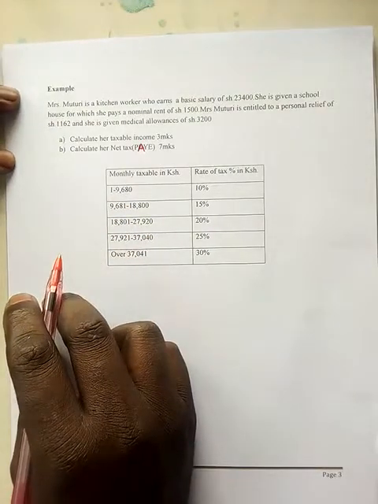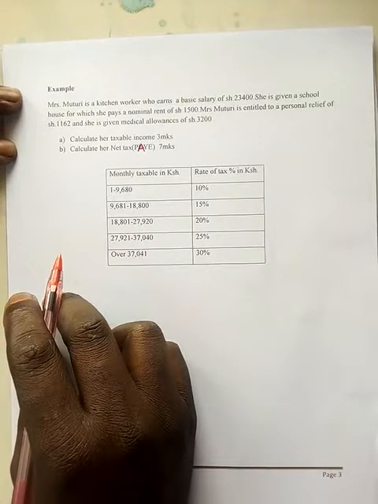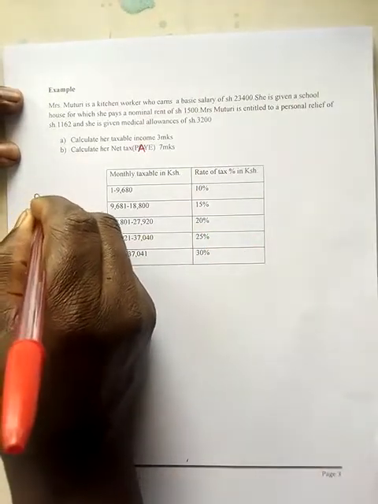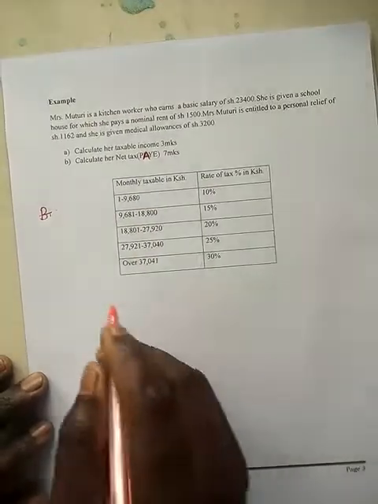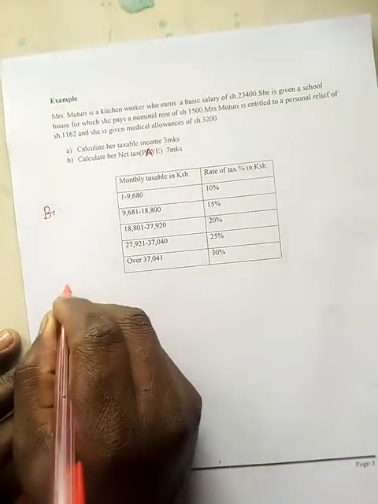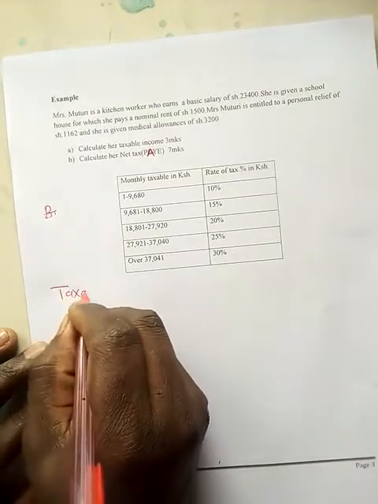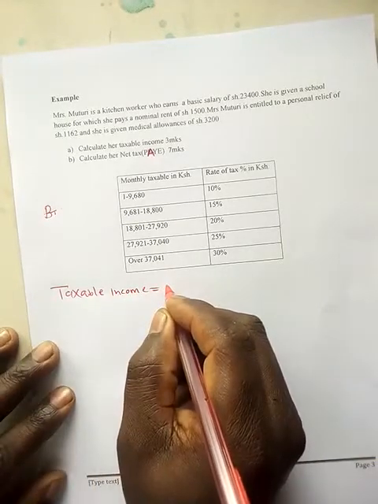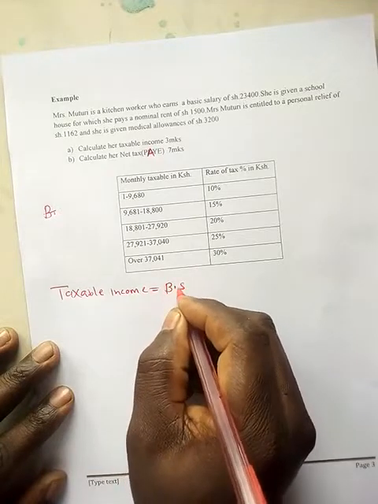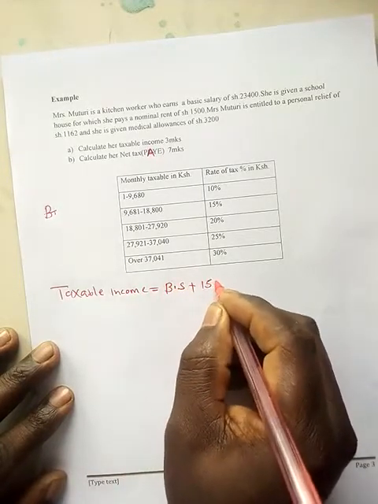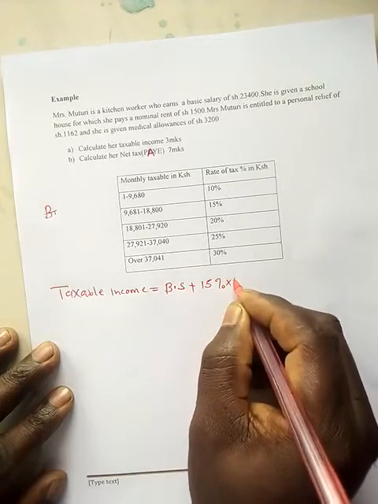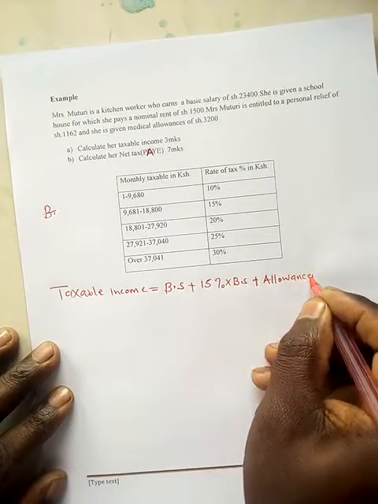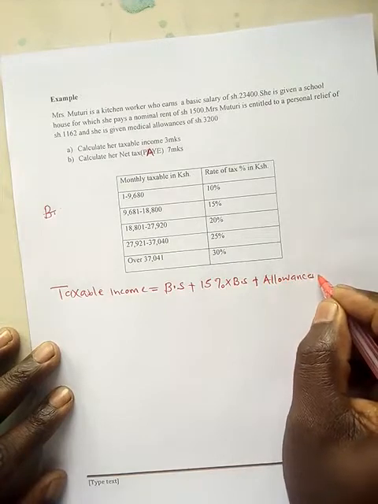When an employee is given a house by the company or by the government, taxable income is equal to basic salary plus 15% of the basic salary plus allowances.